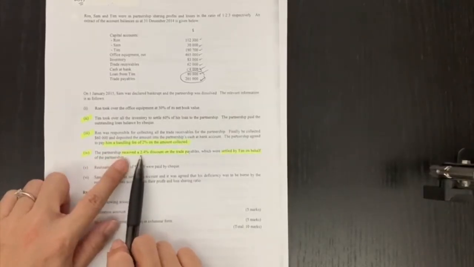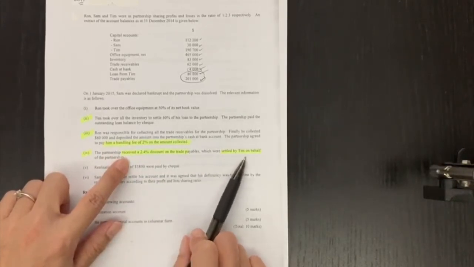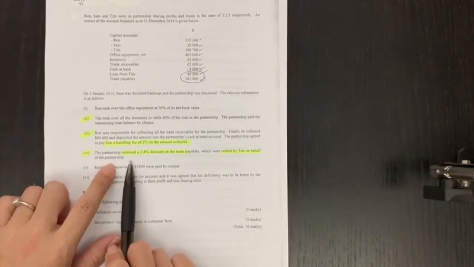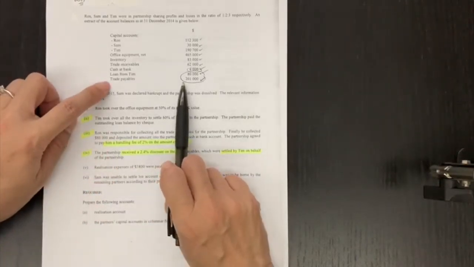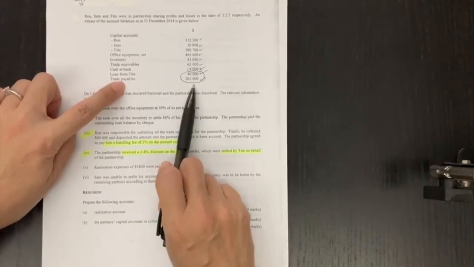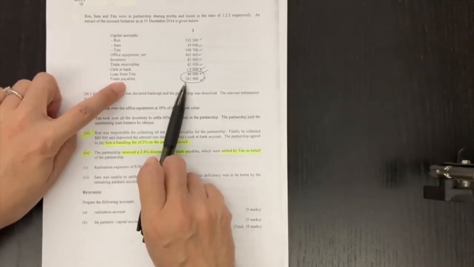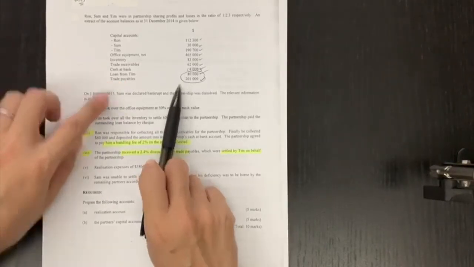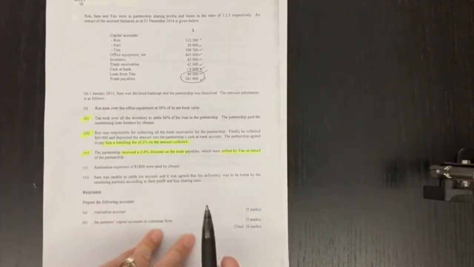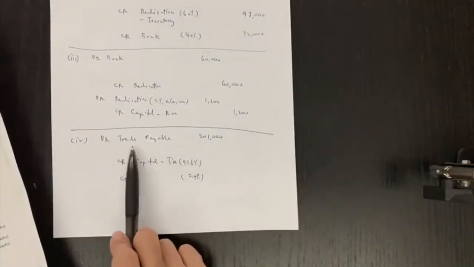Partnership received a 2.4% discount on trade payables, which were settled by team on behalf of the partnership. All right, so look at this. What's left? Trade payable being the last thing left in the statement of financial position. So how do we close that? We close that by paying money. So after that, I have to debit trade payable. So we have no more trade payable. So here, we debit trade payable.